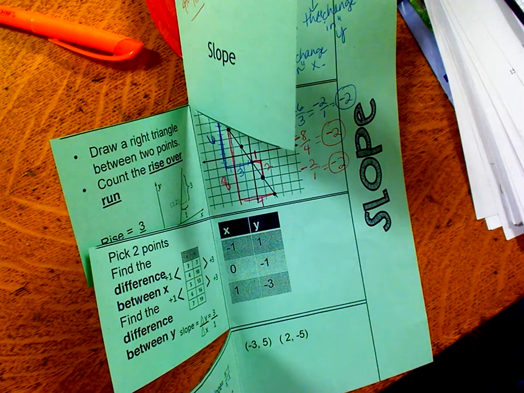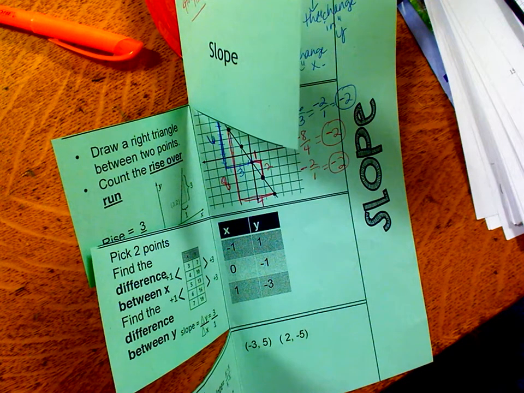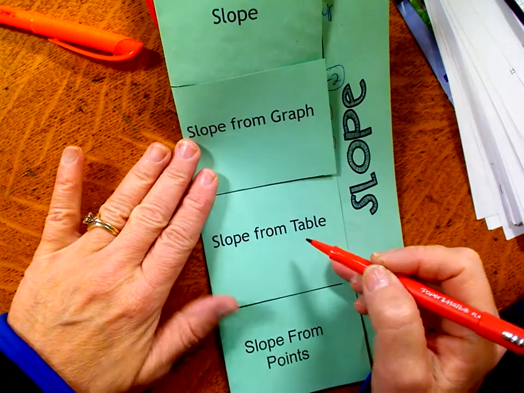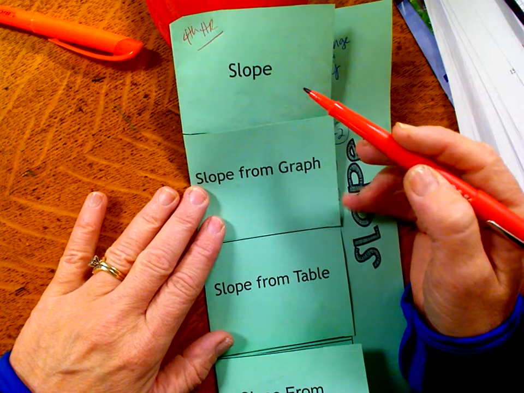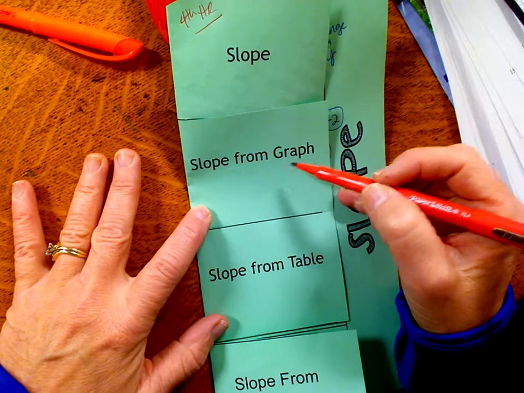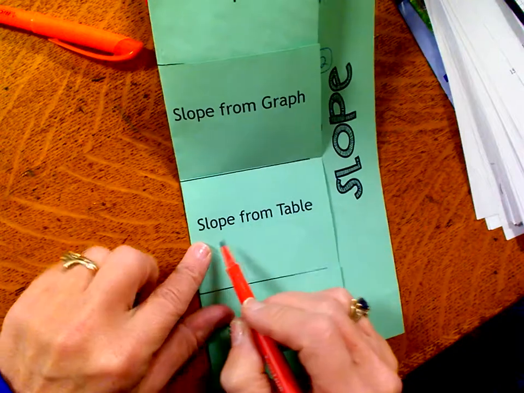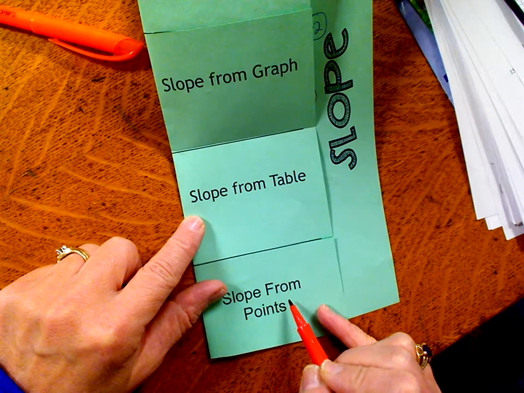This is the second day for learning how to find the slope from a table. Yesterday we worked with what slope is. We worked with how to find slope from a graph. And then today we're looking at how to find slope from a table and slope from points.